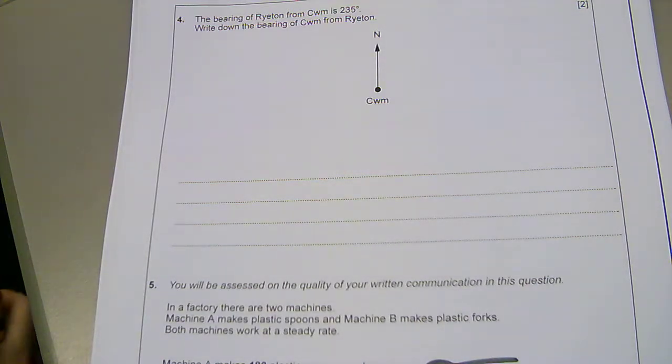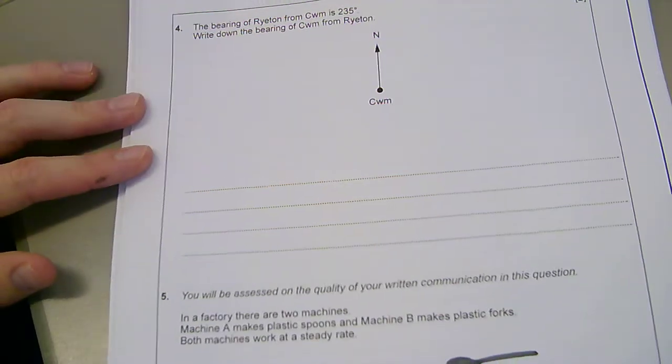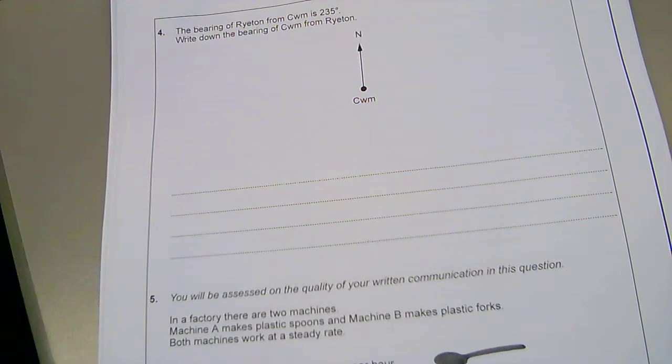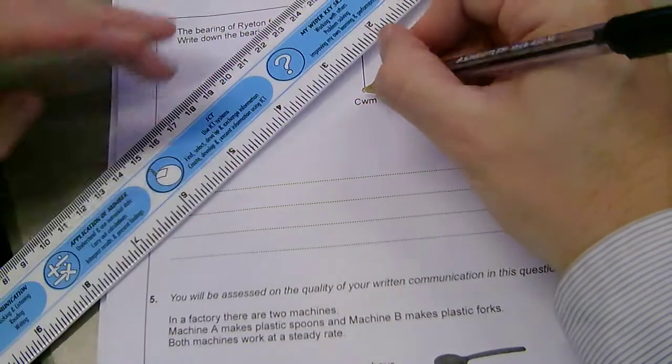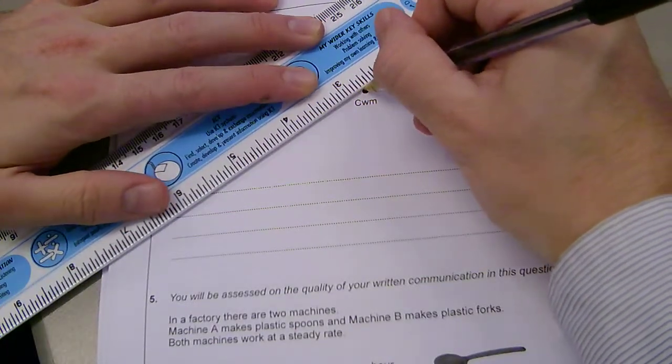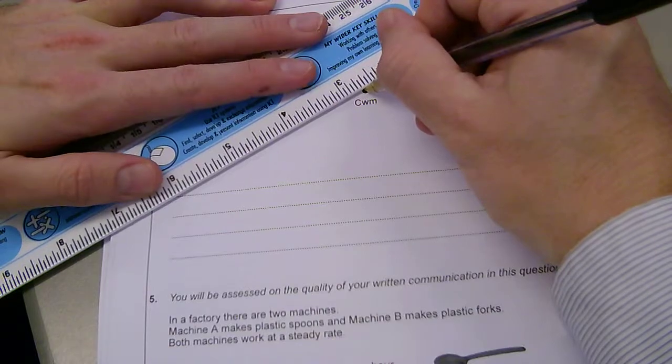Okay, so the bearing of a name I can't even say, Cum, is 235. Write down the opposite, basically. Write down the bearing of Cum from Rayton. If it was me, I would probably use a protractor if I had one handy. I haven't got one handy. I know that 180 is going to be there, so I'm just going to have a guess and say that 235 will be somewhere around here.